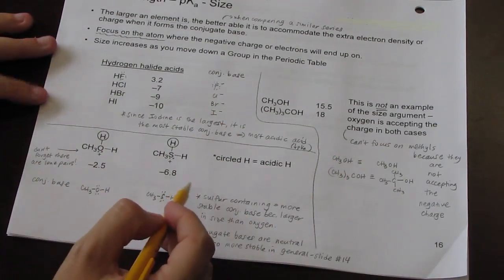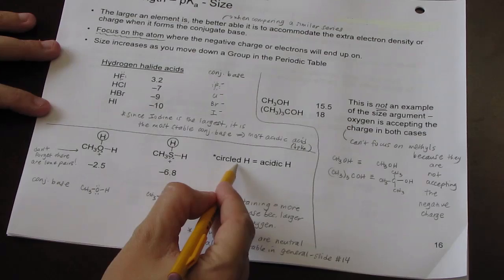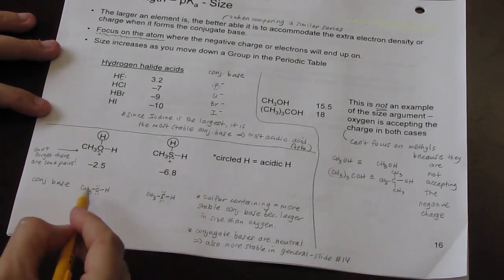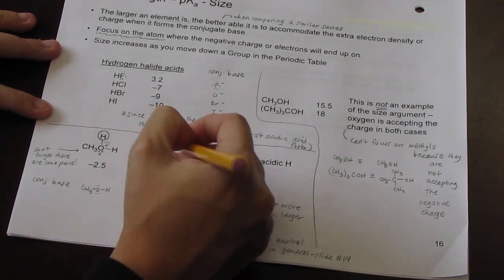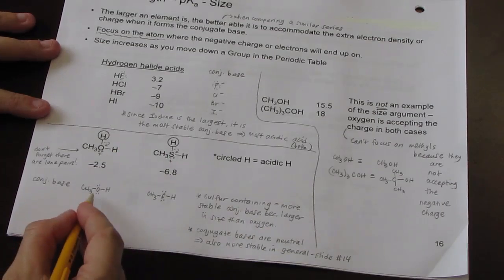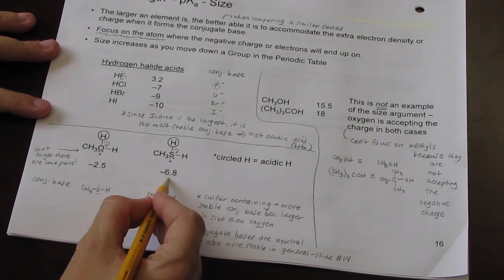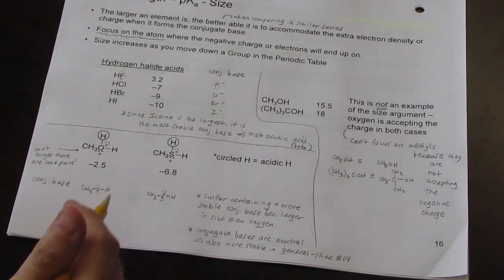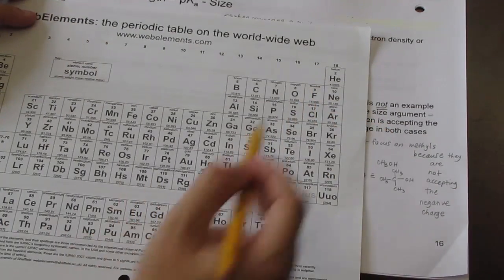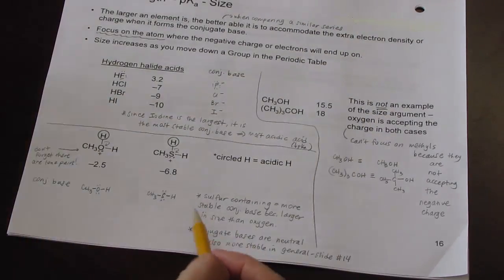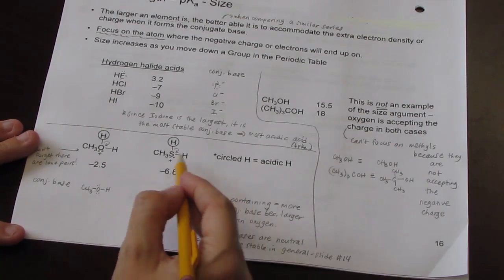Here's another example down here. We have an oxygen acid versus the sulfur acid, and I circled the acidic hydrogen. To draw the conjugate base, remember that you lose H plus each time, and so the electrons go back onto the oxygen or sulfur, and here are the conjugate bases. The sulfur version is more acidic, and you ask yourself why. If you refer to the periodic table, sulfur is below oxygen. Sulfur is larger than oxygen, and again, the larger size has the more stable conjugate base, which is the stronger acid.